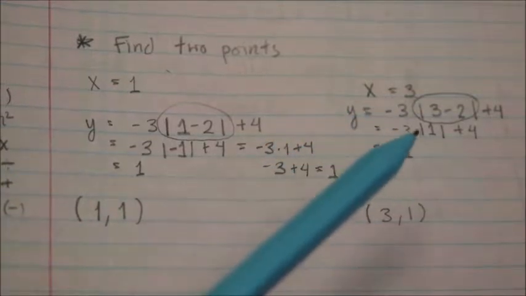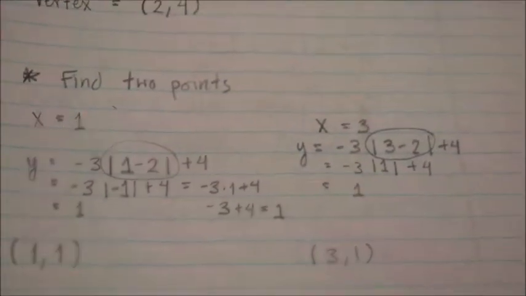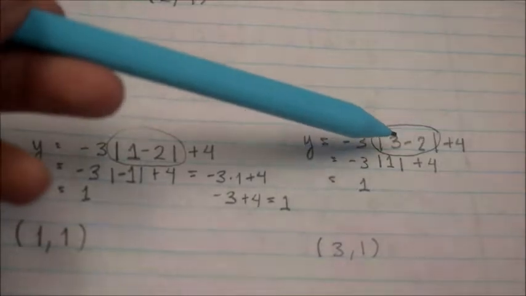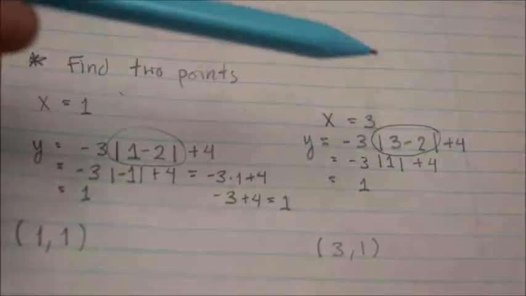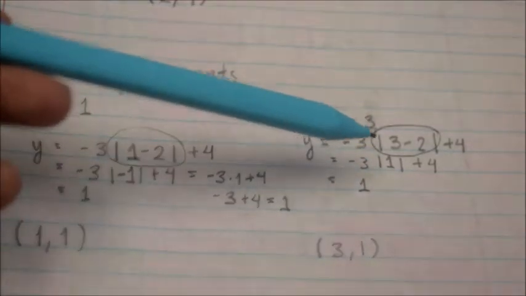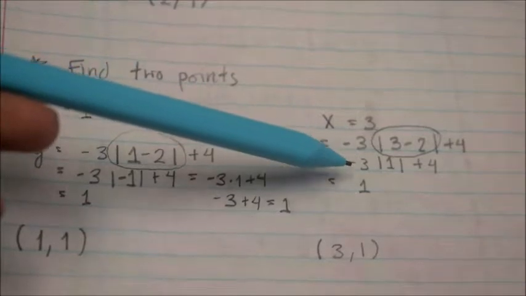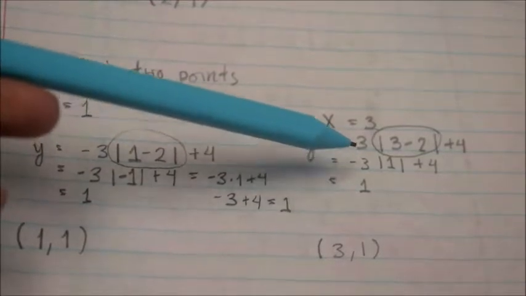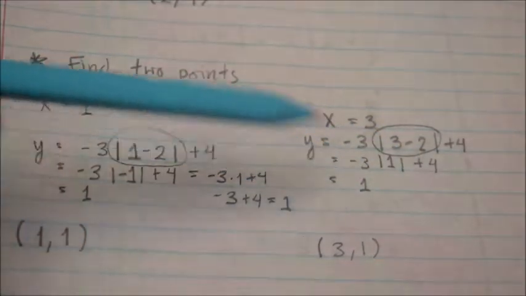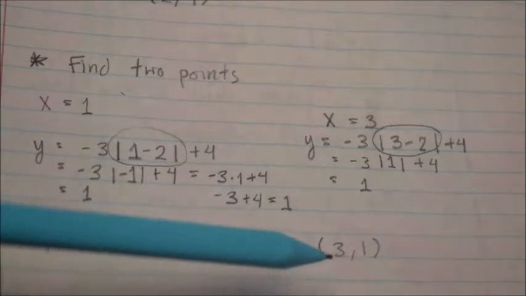Now let's go to x equaling 3. If we plug in 3 here, it would be 3 minus 2, which is 1. The absolute value of 1 is 1, so negative 3 times 1 is negative 3. Negative 3 plus 4 is also 1, just like the previous point. So that would be (3, 1).